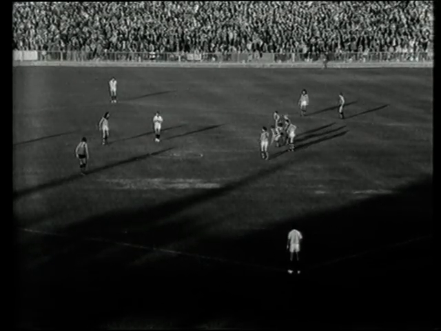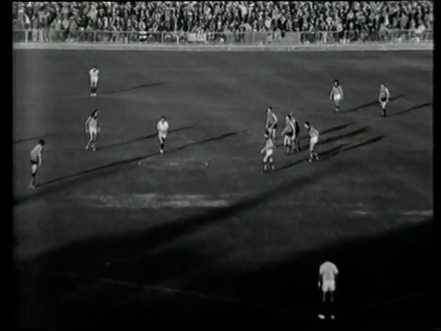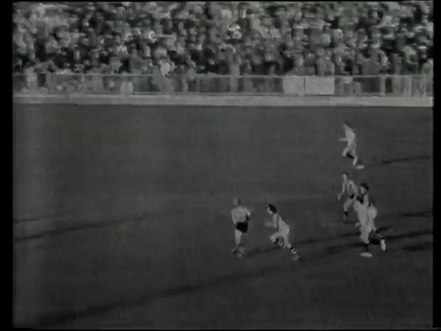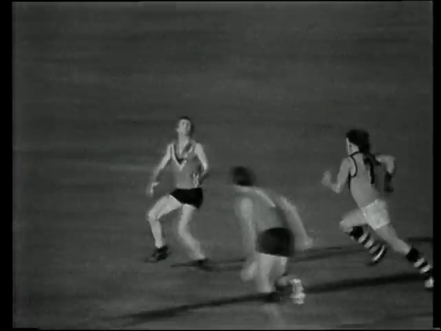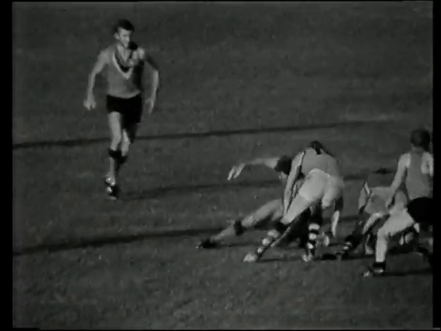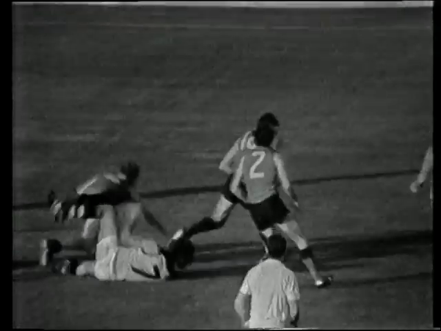Last quarter, South Australia leading by 10 points. Kenny Whelan off for South Australia, and Russell Evert at full forward as the tap away comes. Cassidy to Mobbs, to Vivian. Vivian a chance, goes to ground. Players throwing themselves on top of the ball.